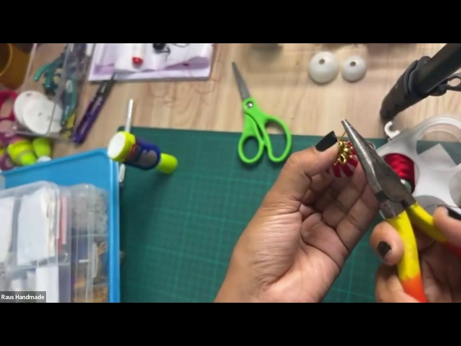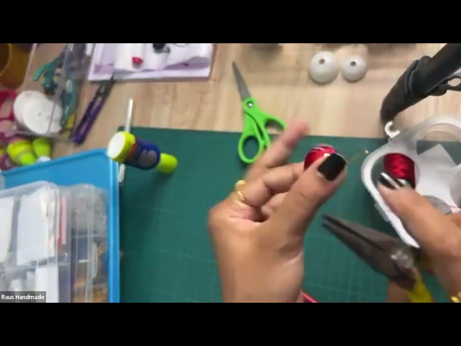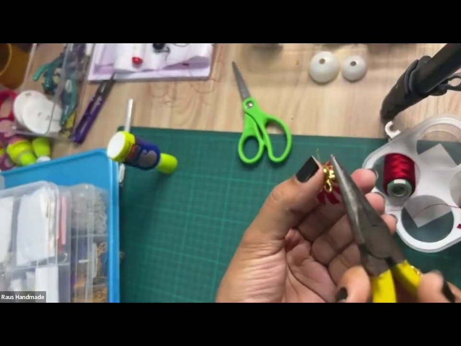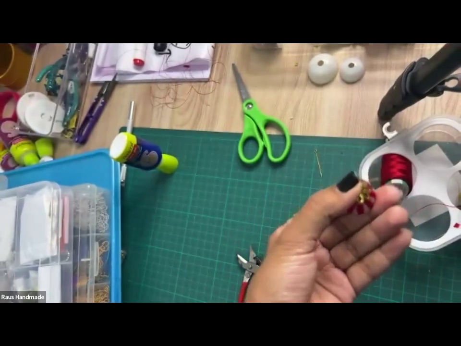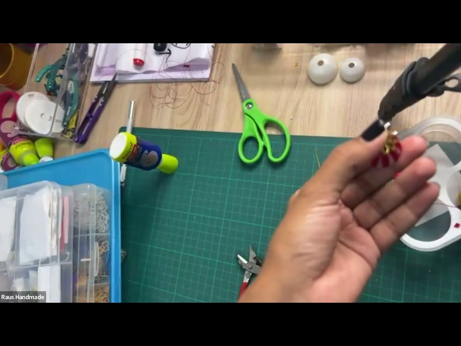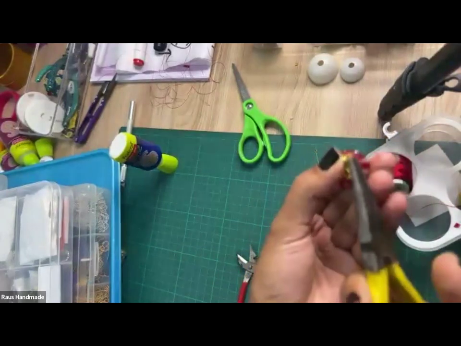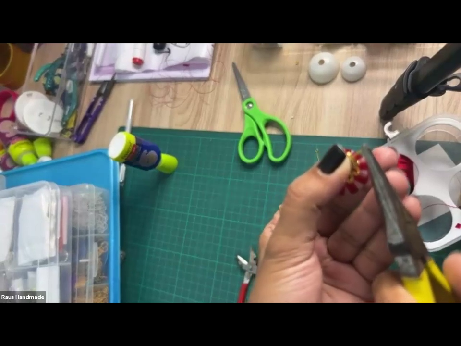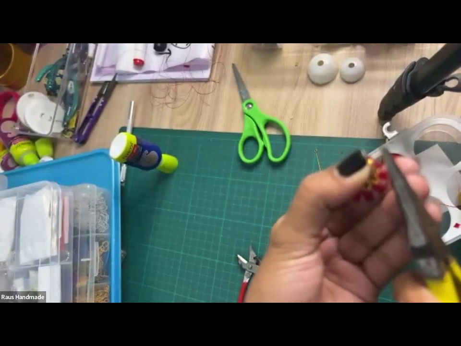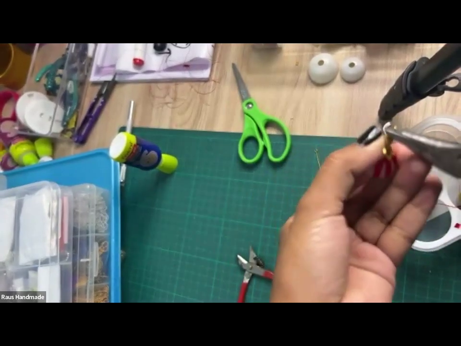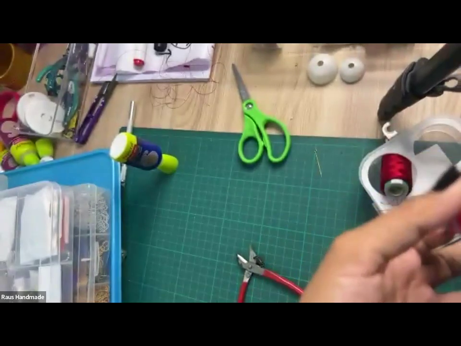And you should hold these two beads really tight so that you can work without any pressure. So what are you going to do? I'm simply going to twist it like this to make a loop.